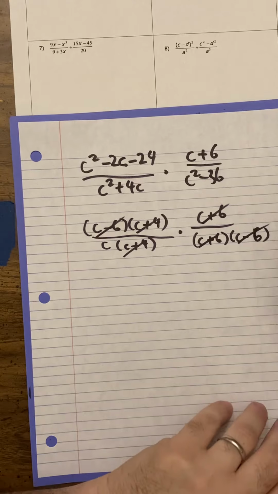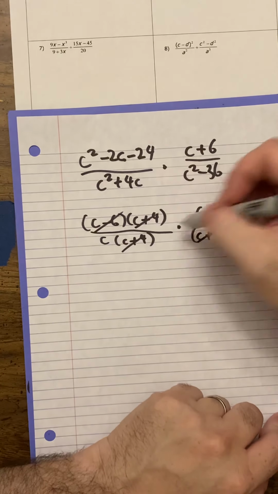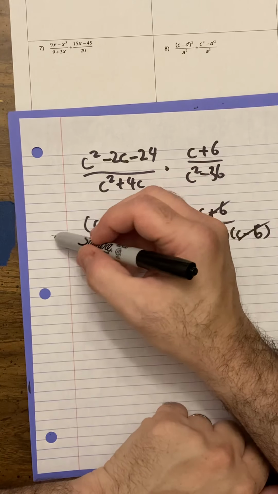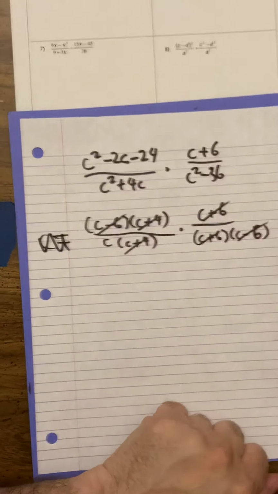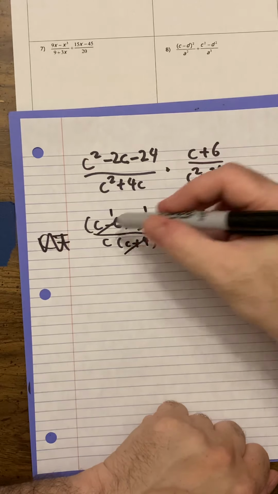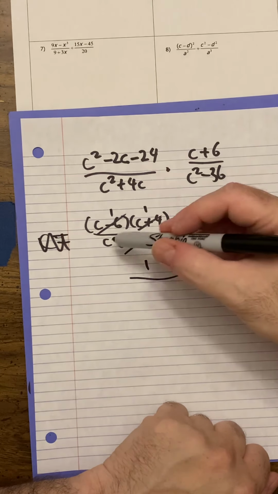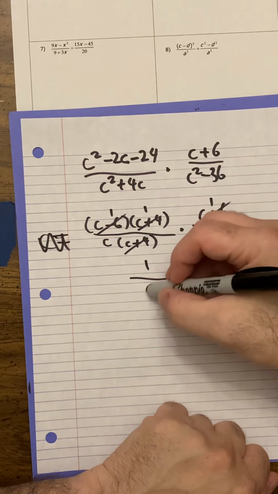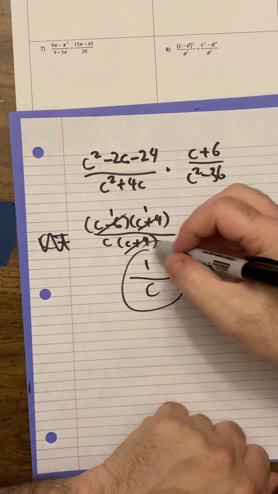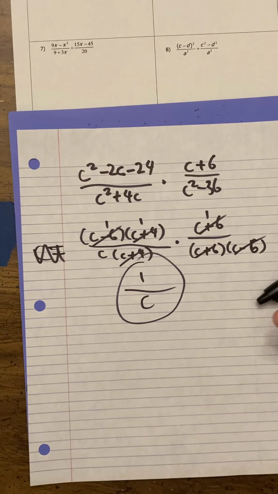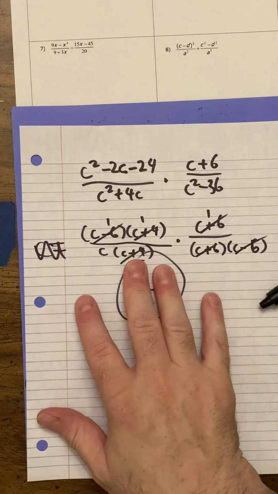Now here's the thing. I didn't put 1s in the place of my cancellations, but I should have, because you think you're going to get the answer being c. But that's not true. There are 1s up here. So the numerator is 1 times 1 times 1 is 1. The denominator is c times 1 times 1 times 1 is c. It's not c, but 1 over c. The numerator has a 1 in it, okay? So that's how you do multiplication and division of complex fractions like this. You should be able to do the homework with this information.